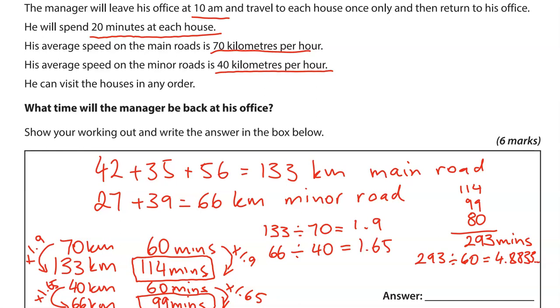So this tells me it's 4 whole hours and some minutes. So 4 hours, 60 minutes each, that is 240 minutes. What is left from 293? It is 53 minutes.